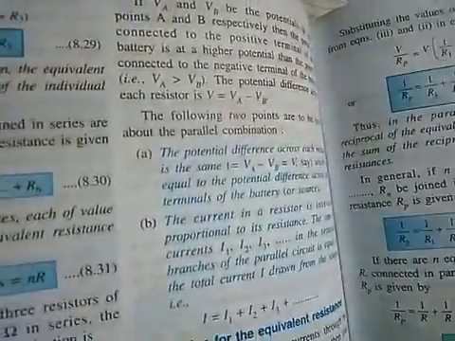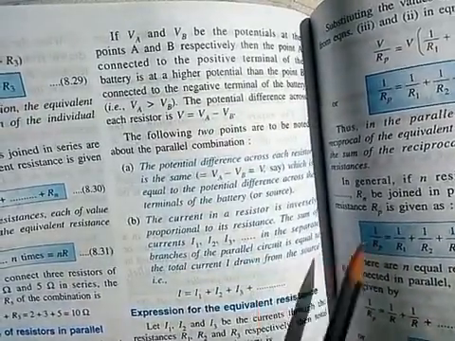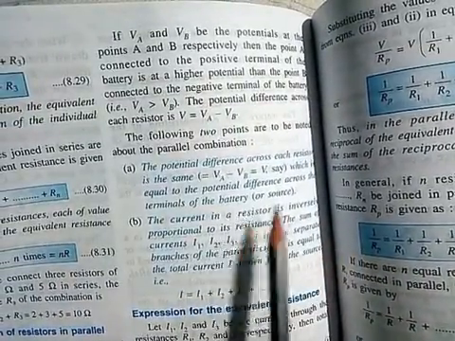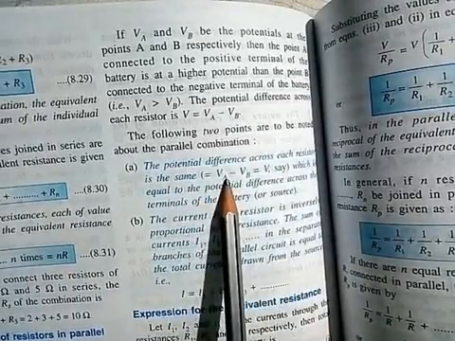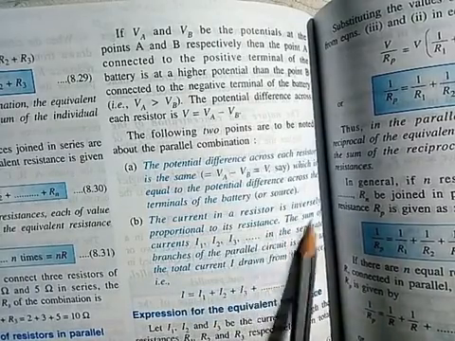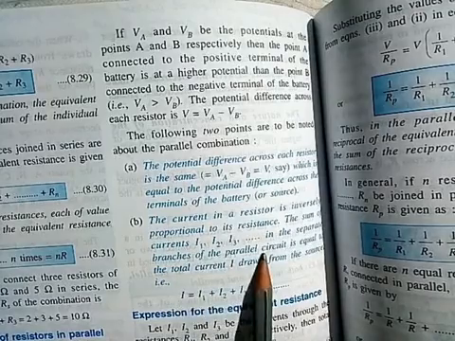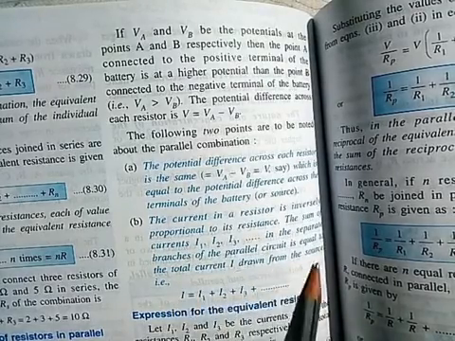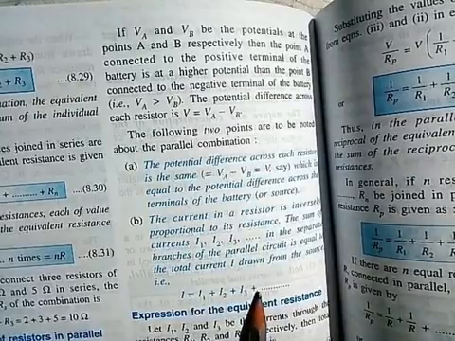So the facts that are to be noted about the parallel combination are that the potential difference across each resistor is the same. The current in a resistor is inversely proportional to its resistance. The sum of currents I1, I2, I3 in the separate branches of the parallel circuit is equal to the total current I drawn from the source, that is I equals I1 plus I2 plus I3.